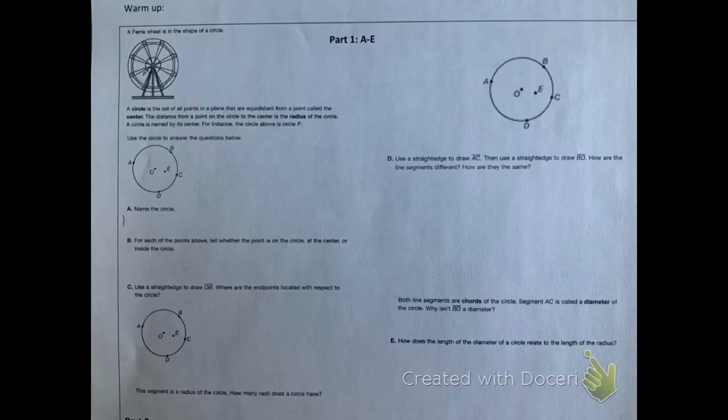So for part A, it says name the circle. So if I look at all the choices of the points here, I need to pick the one in the very center. So that would be O. So this would be called circle O.